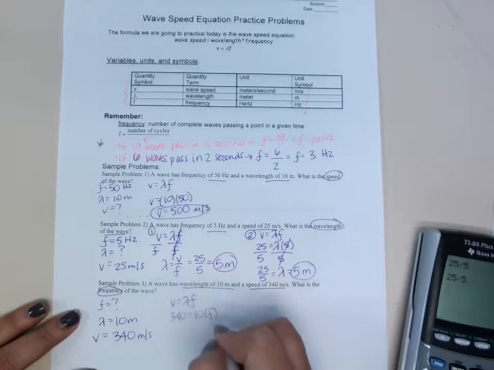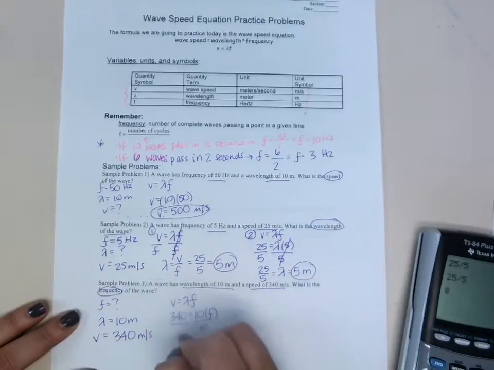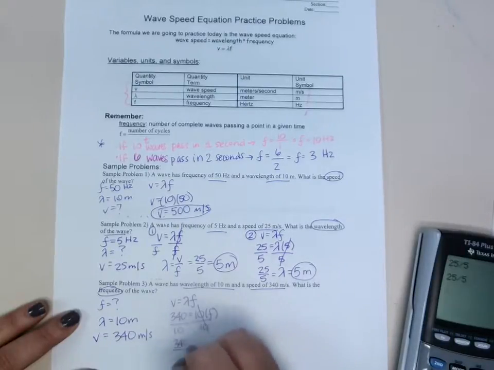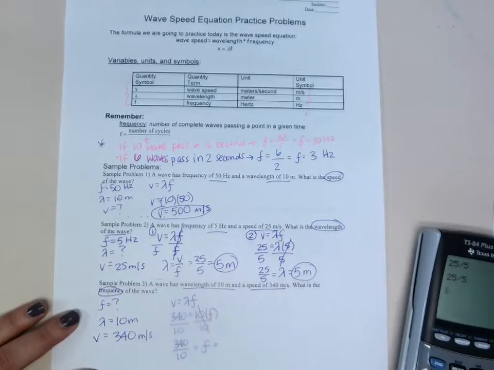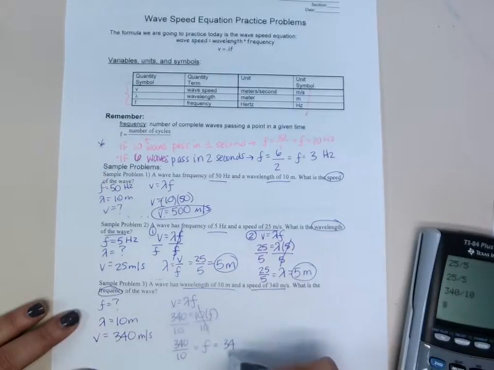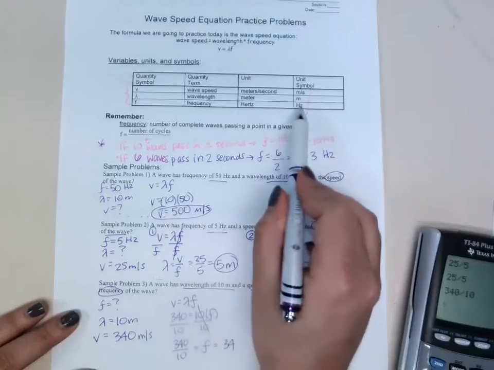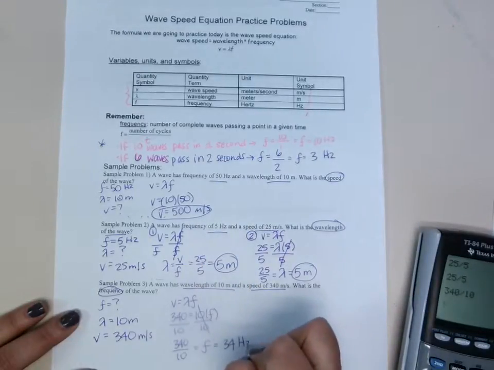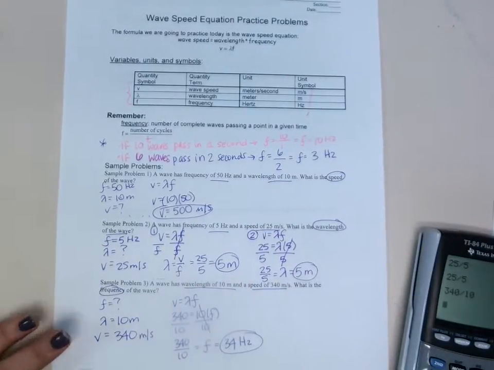In order to get f by itself, we have to divide. Whatever we do to one side has to be done to the other. So this 10 is going to cancel each other out. And then we're left with 340 over 10 equals frequency. So if I were to do that math in my calculator, we are given 34, and then don't forget that we need to include units. Our unit for frequency is hertz. So we're going to make sure that we write it down and circle our answer. Okay, so that's how you're going to do it.